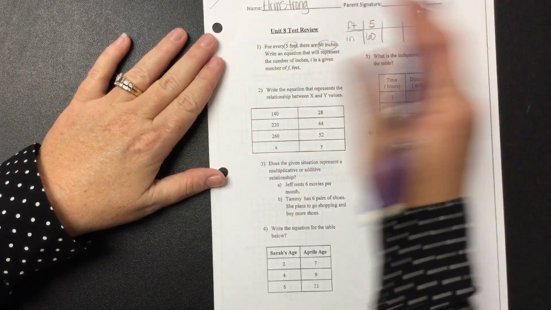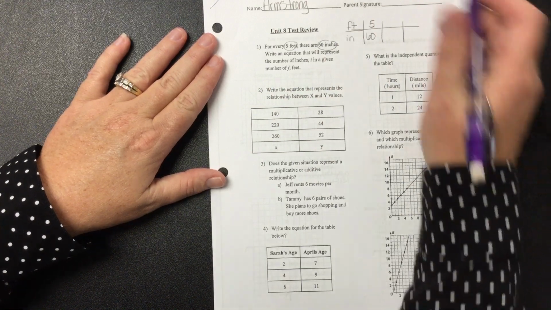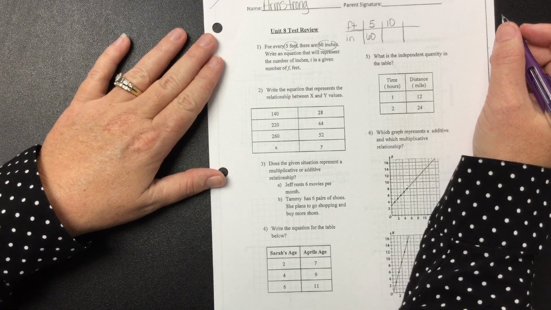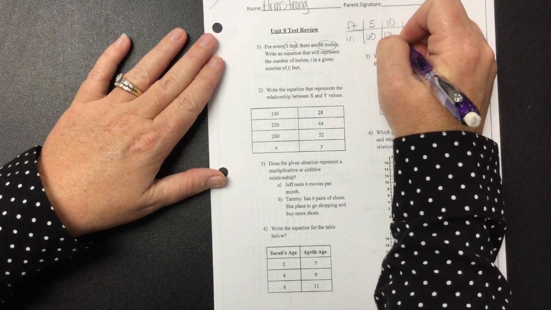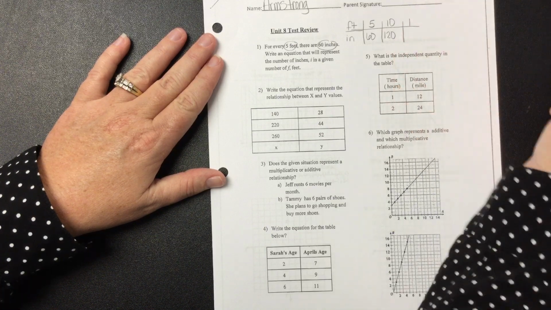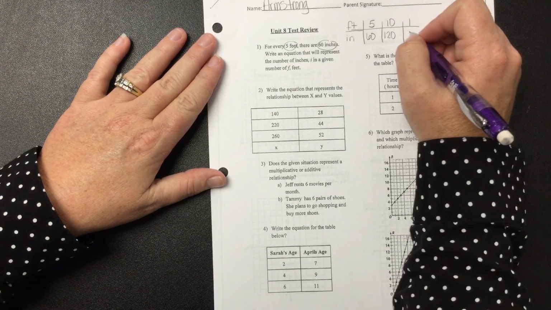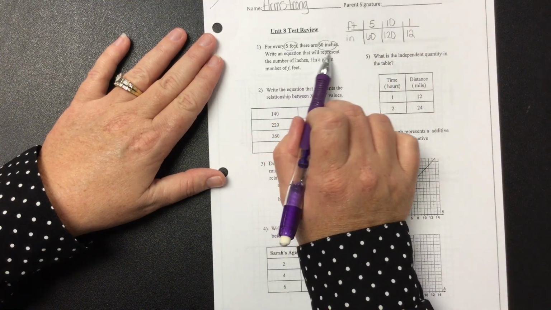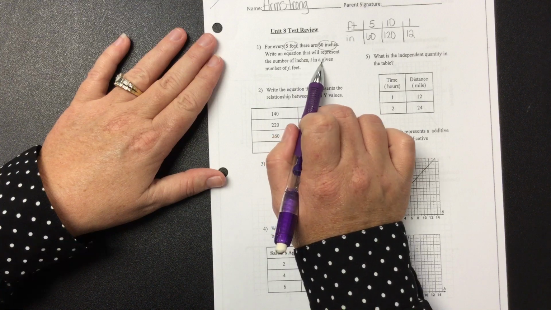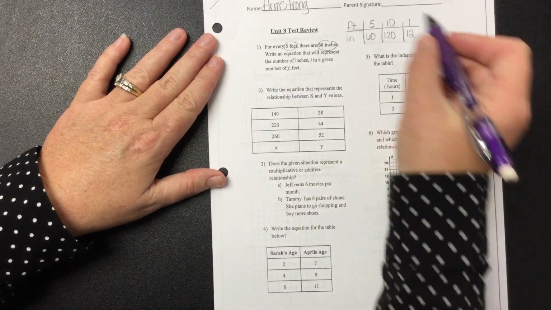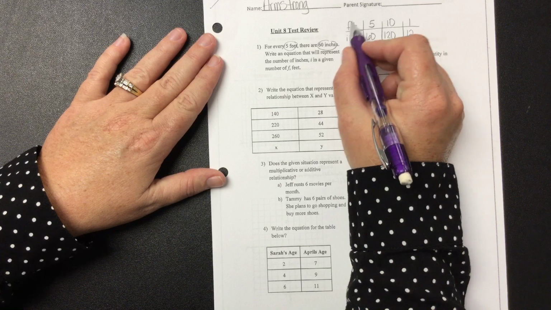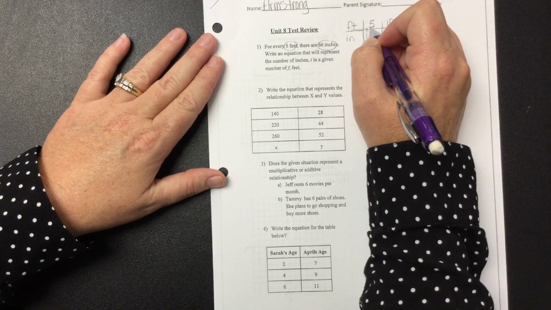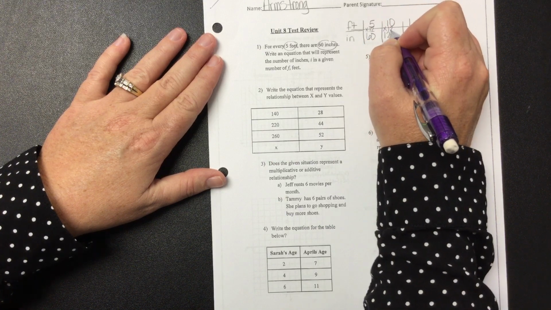So if I continue my table just to make sure I have the right equation, if I had 10 feet, how many inches would I have? 120. What about if I had 1 foot? 12. Would you agree? All right, now it says write an equation that will represent the number of inches in any given number of feet. What am I doing to feet to get to inches? So I'm taking this and I'm multiplying by 12. Does everybody agree?